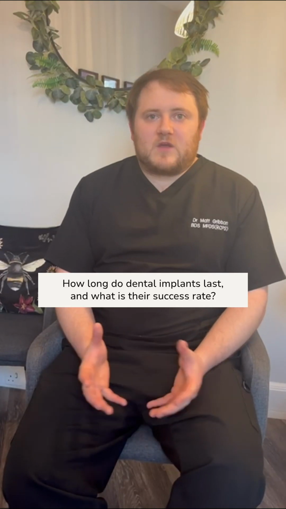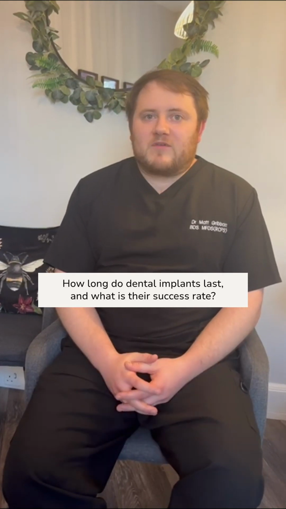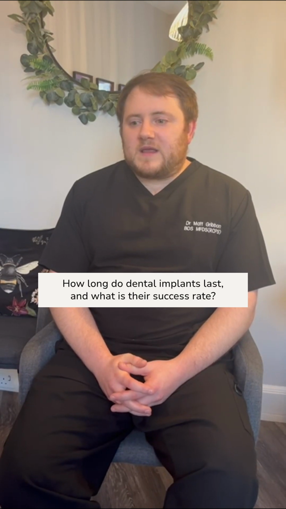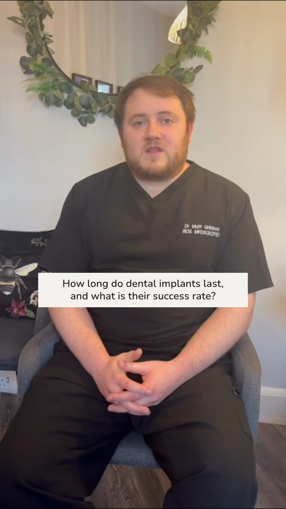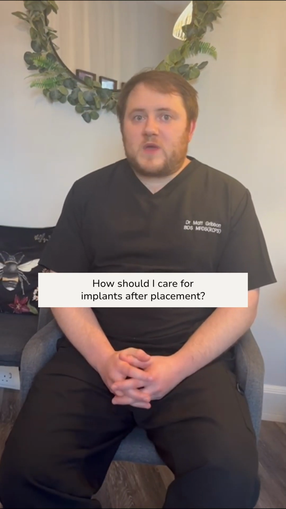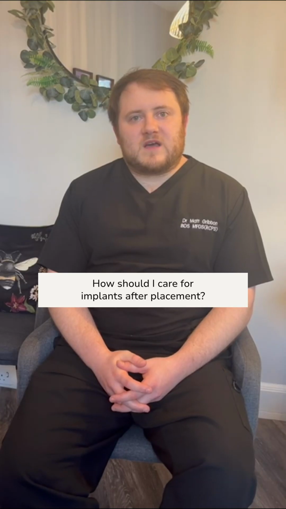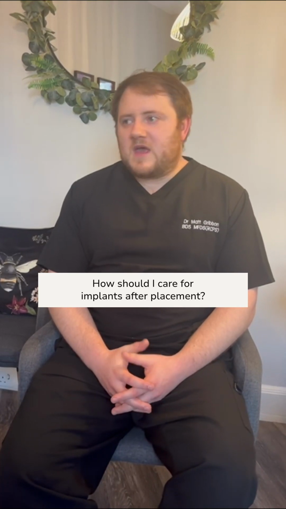So single units, single teeth, tend to last much better than full arches, just because they're a lower level of complexity. But really, it massively does come down to how well they're looked after. In the same way as teeth, the better they're looked after, the longer they last. So eating, you should be able to eat and enjoy the food that you always have done. That's the whole point. We don't want people having to suffer and not have the things they want.